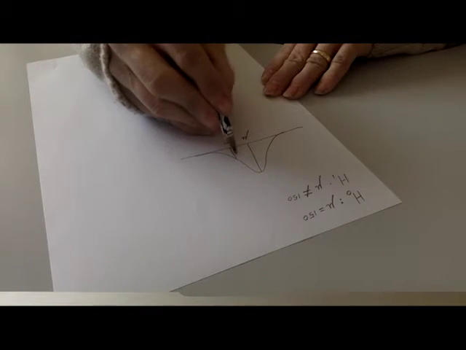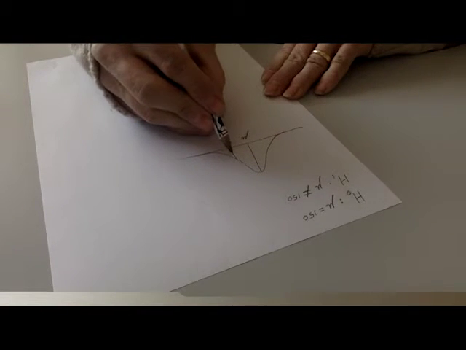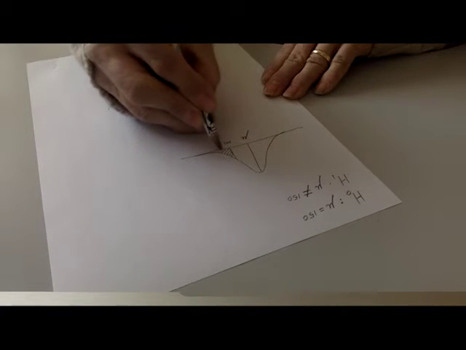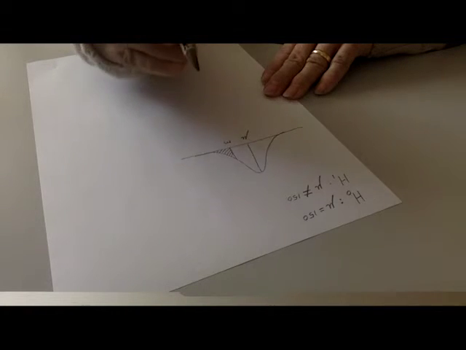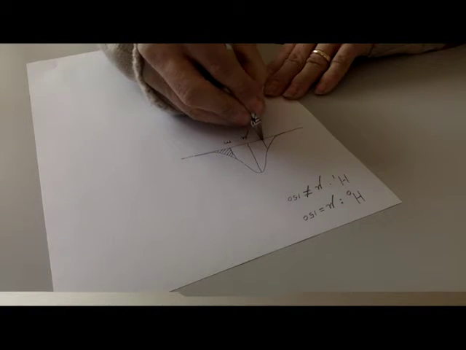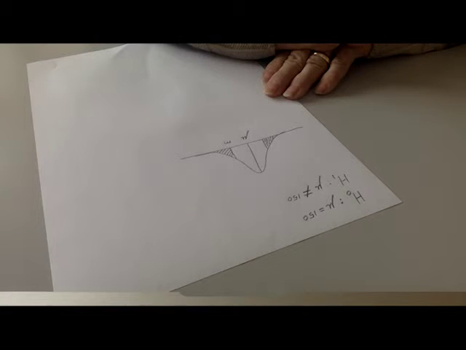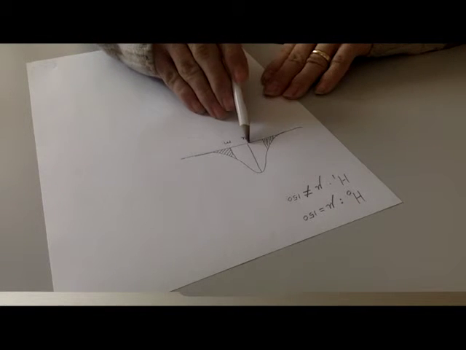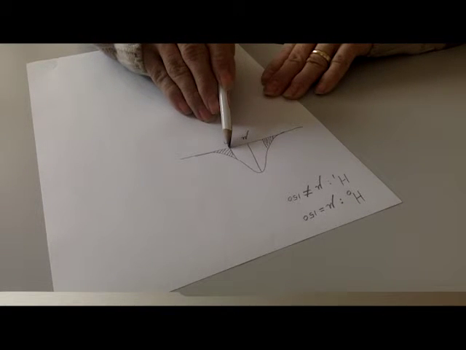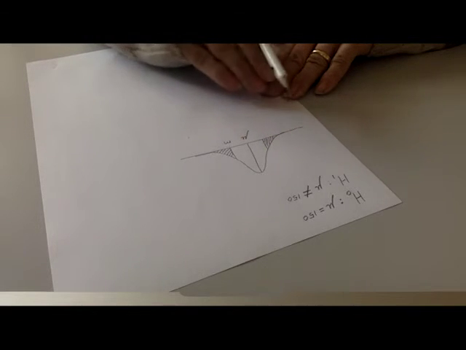So we're looking for the probability of this happening and on the other side. Like that. So that would be more extreme than the sample mean. Either positive or negative, doesn't matter.